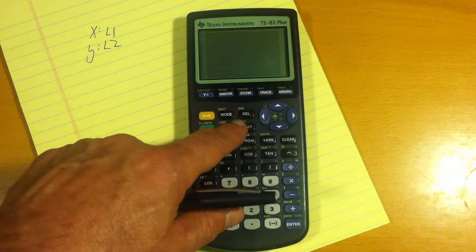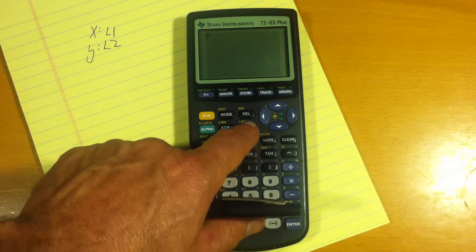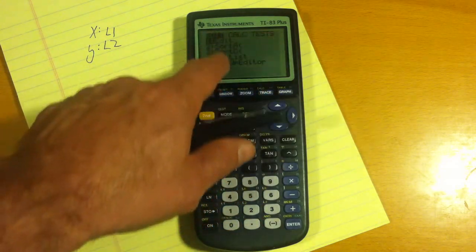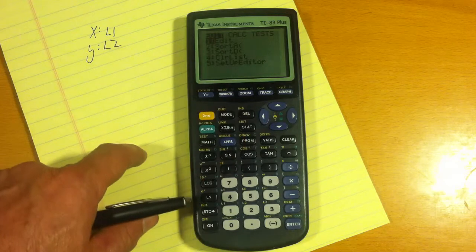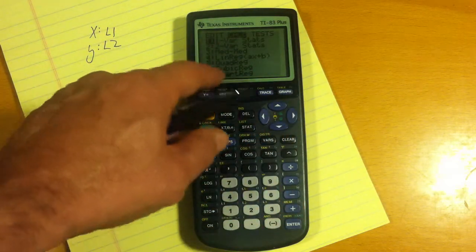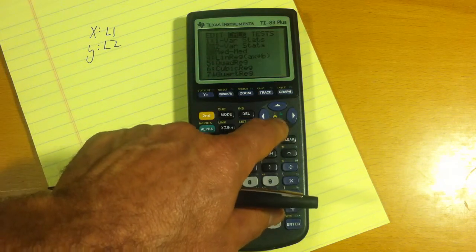And then what I'm going to do next is go to Stat. Stat gives me a menu, and I have Edit, Calc, and Tests. Remember, Edit was how we put the data into the spreadsheet. We're going to go to Calc, and you have a lot of big menus there. What we're going to do is go down to Linear Regression. This is the fourth one.